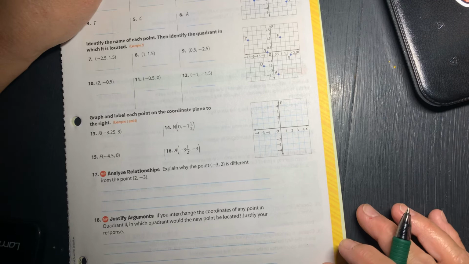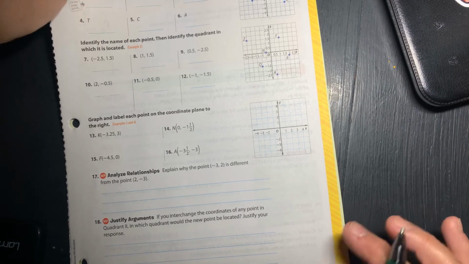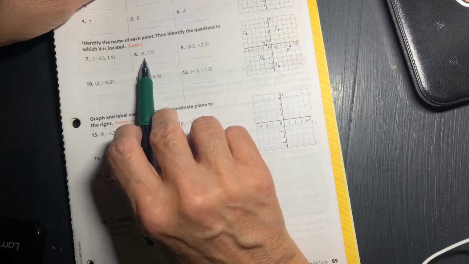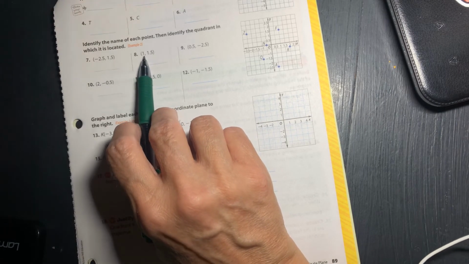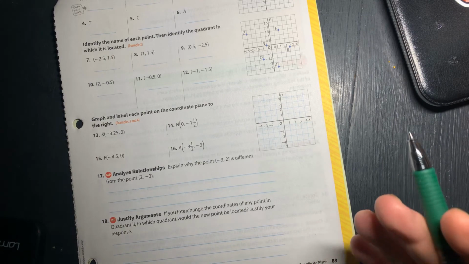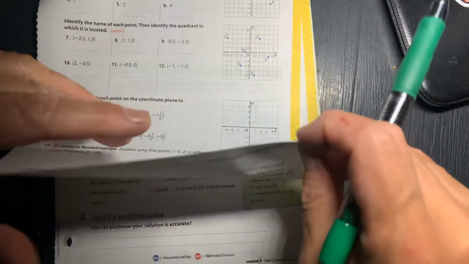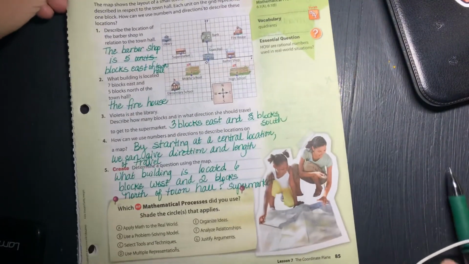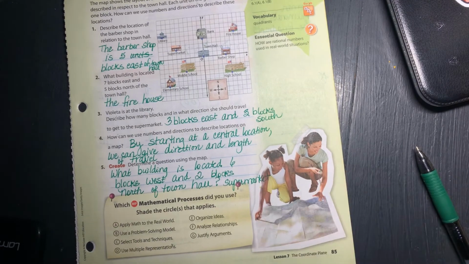Be sure that when you're listing your ordered pairs that you put them inside parentheses with a comma between them. Be sure that when you're listing your quadrants that you do Roman numerals. And then I'll be looking forward to us getting to do a fun picture graph, okay? But that'll be later in the week, all right?